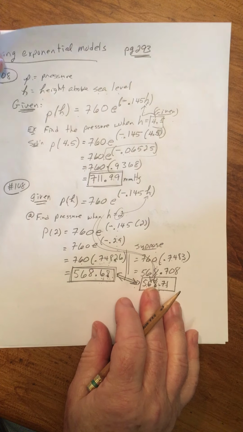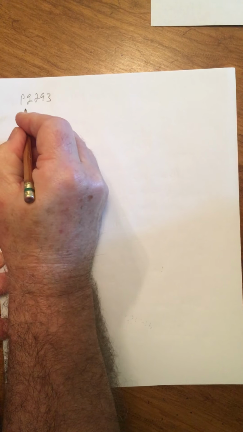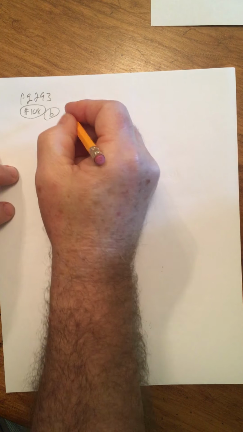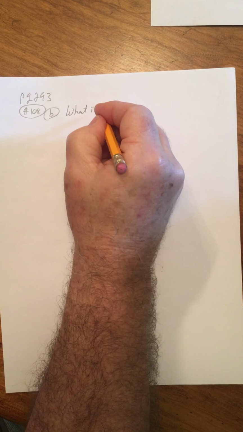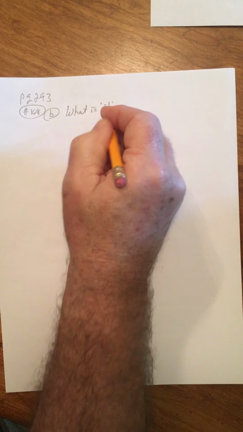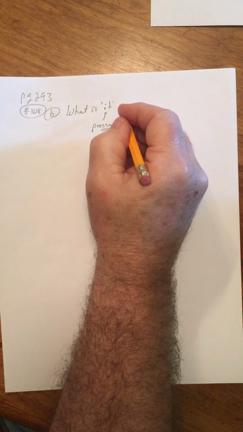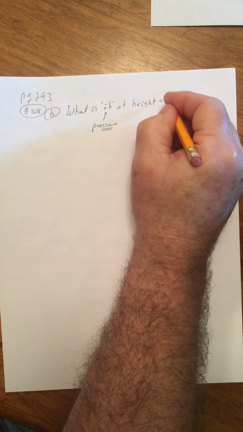Next piece I'll do is part B of problem number 108, on page 293. Part B says, what is the height? I'm sorry, what is it? What do we mean by it? That's the pressure. What is the pressure at height equal to 10 kilometers?